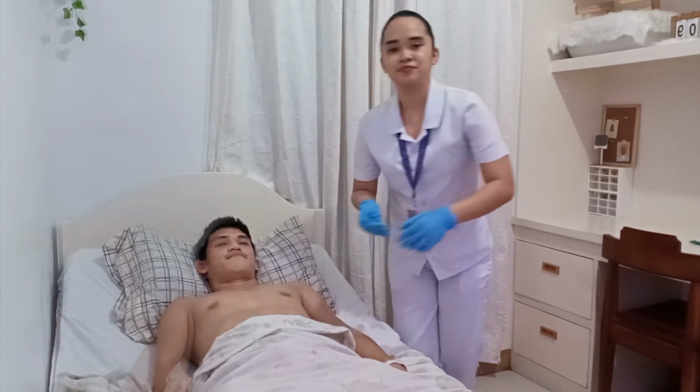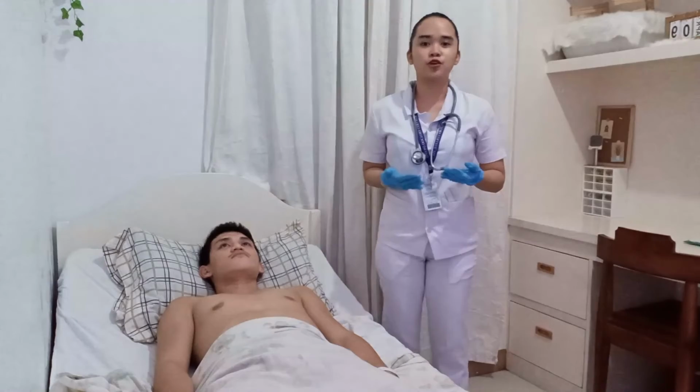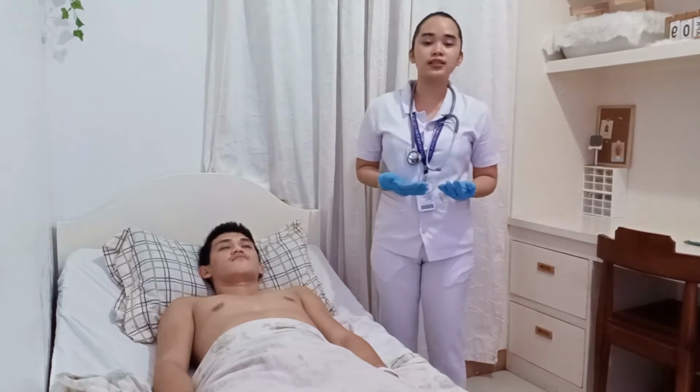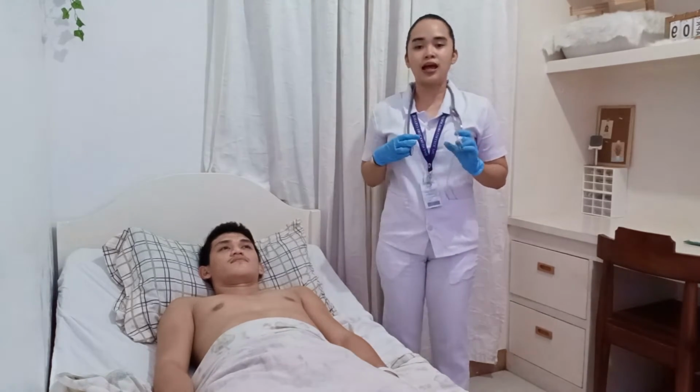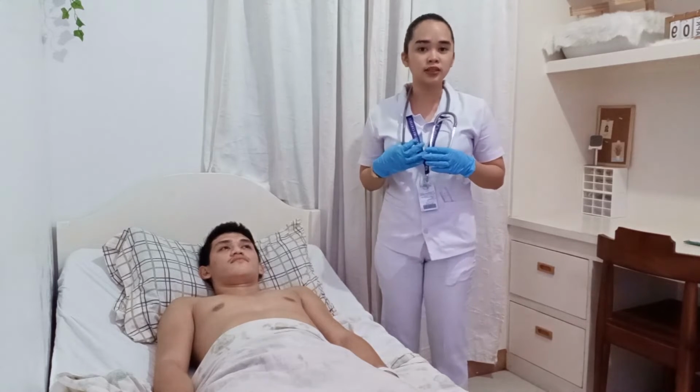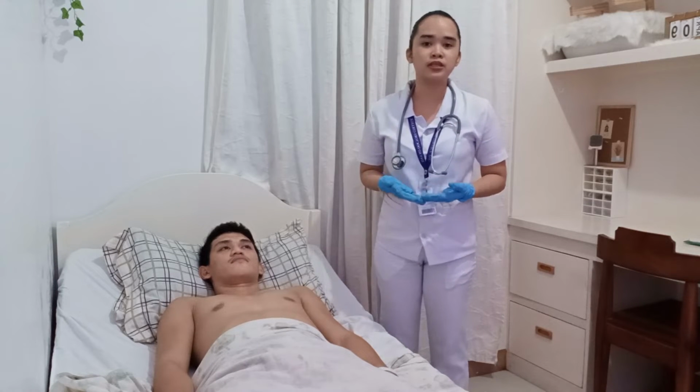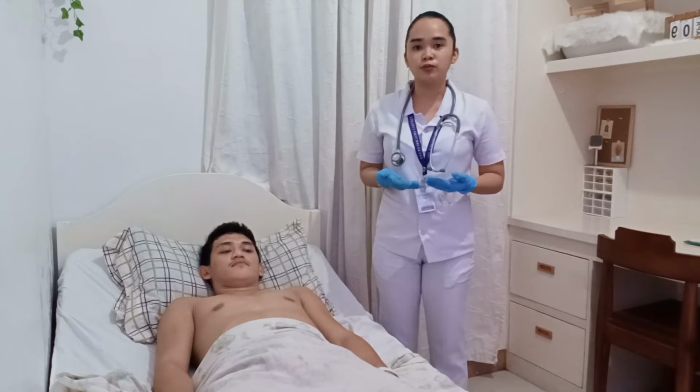Okay. For the auscultation, assess for heart rate and rhythm by placing the diaphragm of the stethoscope at the apex and listen closely to the heart and rhythm of the apical impulse. Count the heartbeat for a full minute, and if an irregular rhythm was detected, assess for a pulse rate deficit.